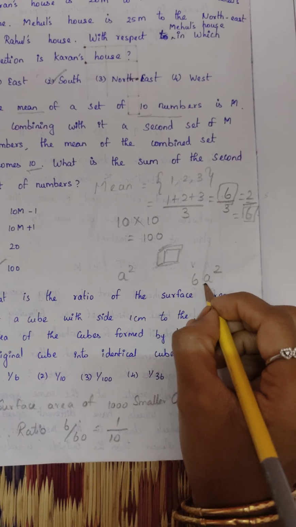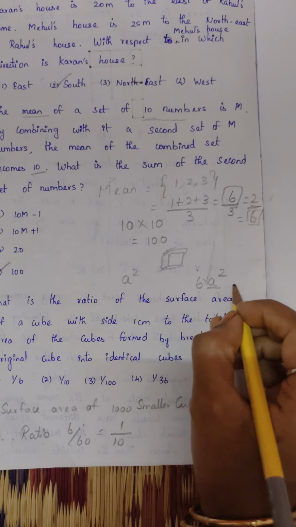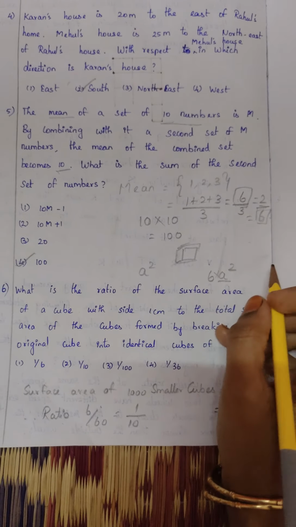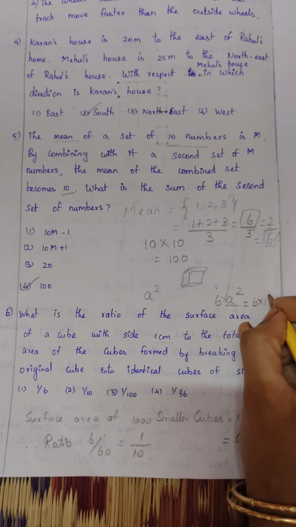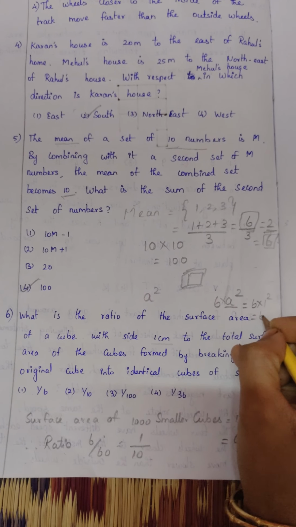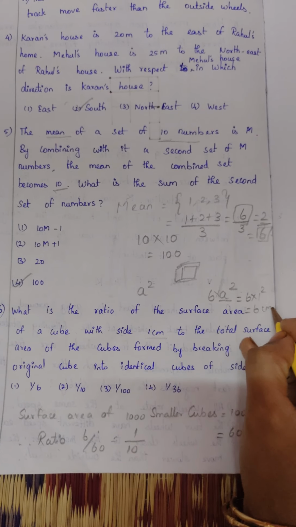So area of the square into number of sides, the surface area of the cube will be 6a squared. The side given is 1 centimeter. So it will be 6 into 1 squared. So the answer will be 6 centimeter squared.